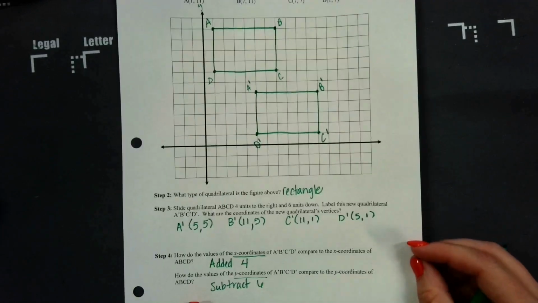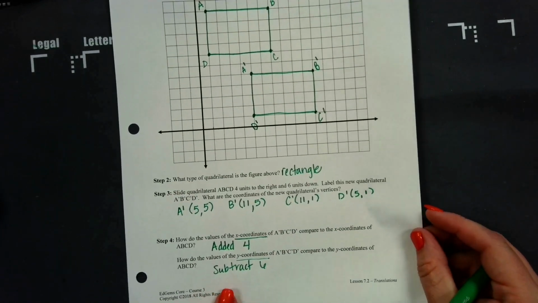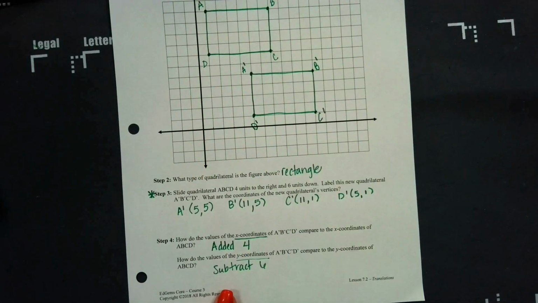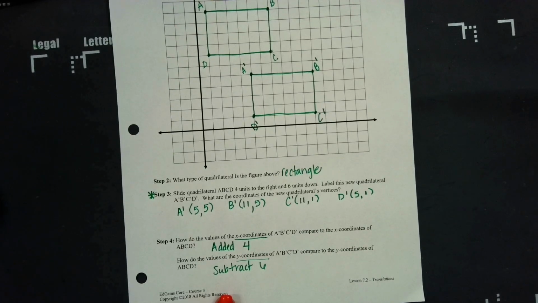Okay, before we flip to the next page, read this step again. Just read it silently to yourself. Any idea where we would have got the 4 and the 6? We said we added 4 and we subtracted 6.